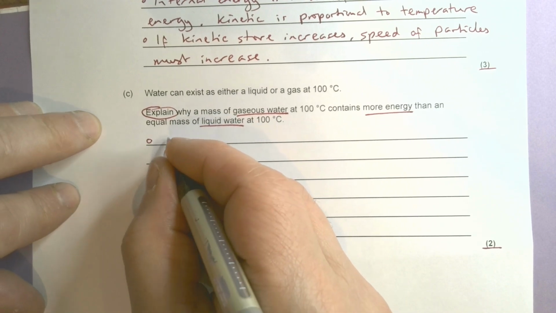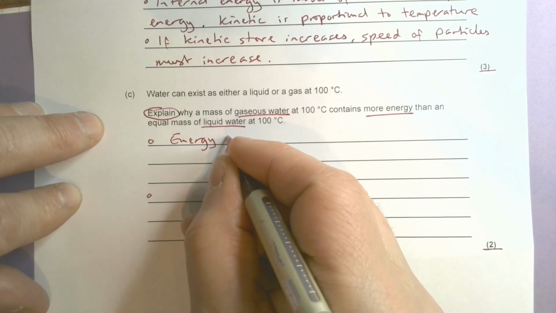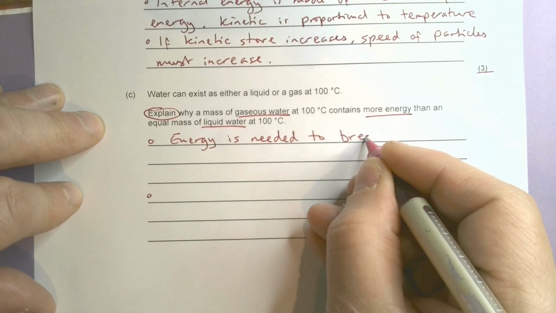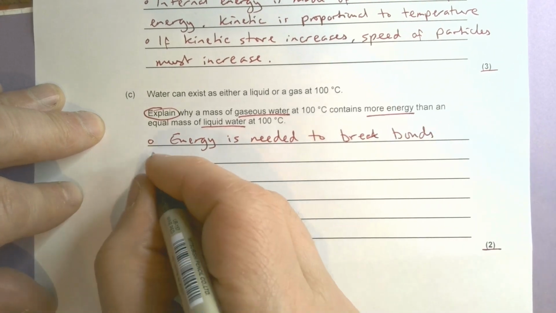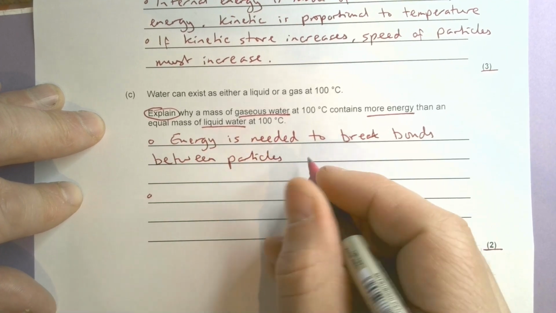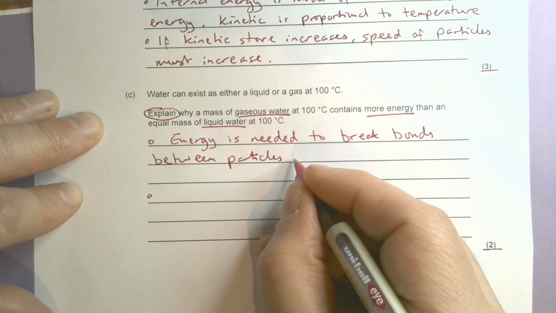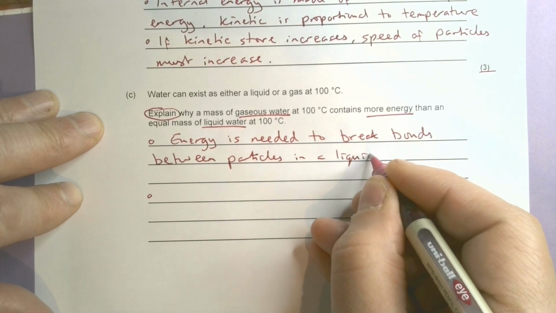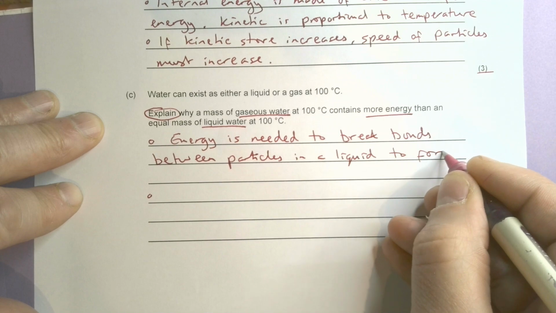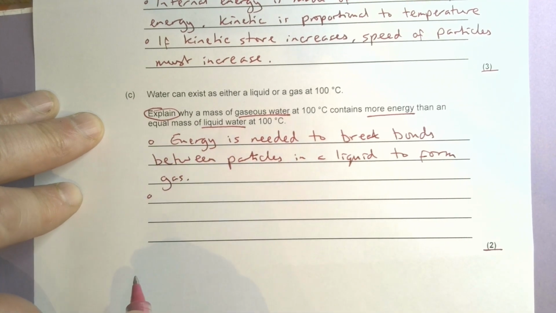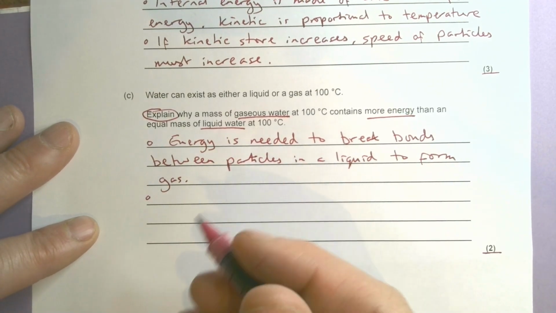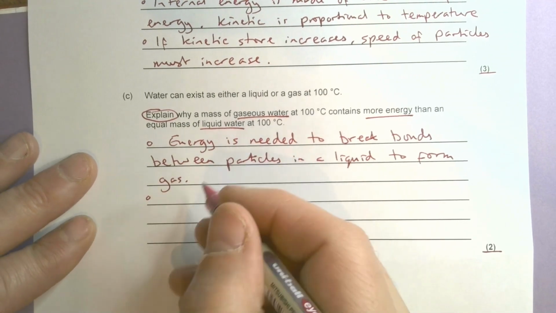So energy is needed to break bonds between particles in a liquid to form a gas. Okay, so energy is needed to break bonds between the particles in a liquid to form a gas. We know that's called latent heat of vaporization in this case.